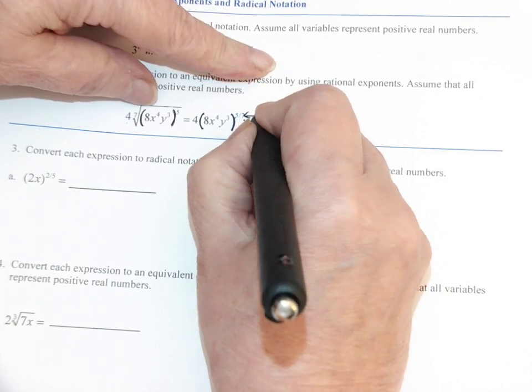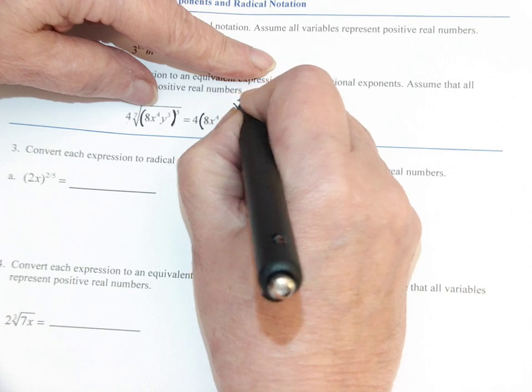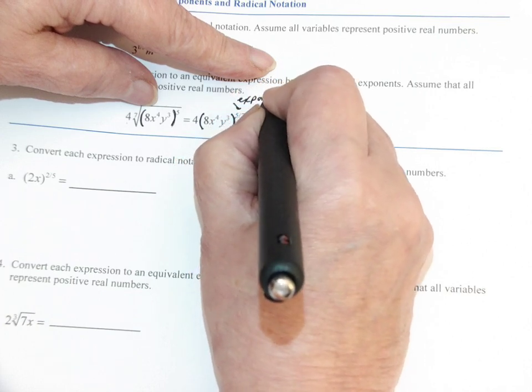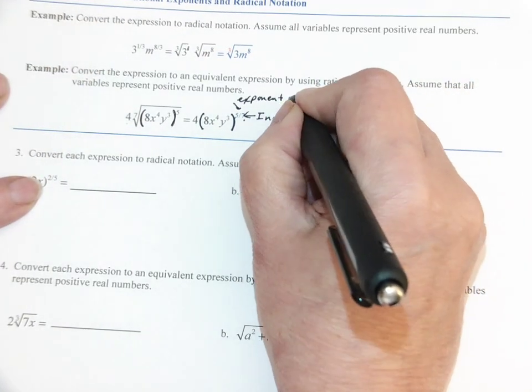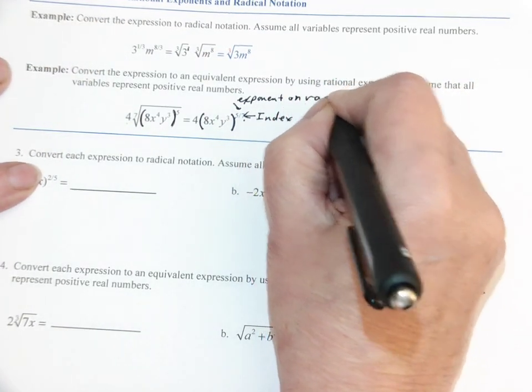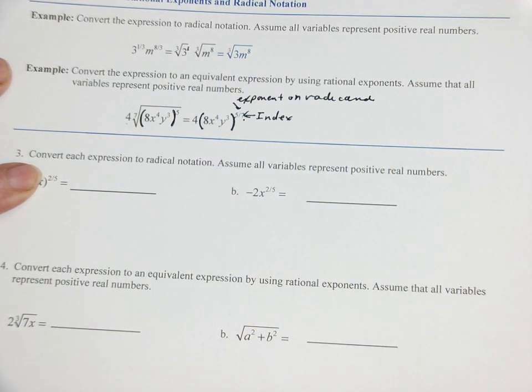So this is the index, and that is the exponent on the radicand. And the exponent on the radicand.